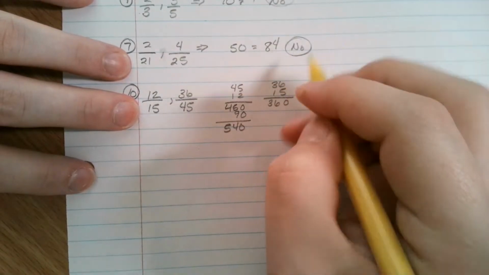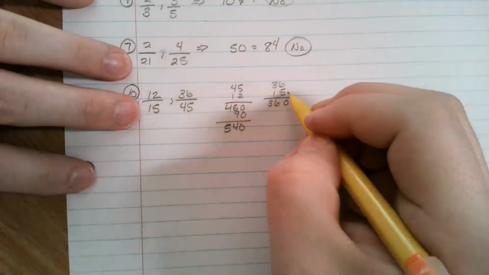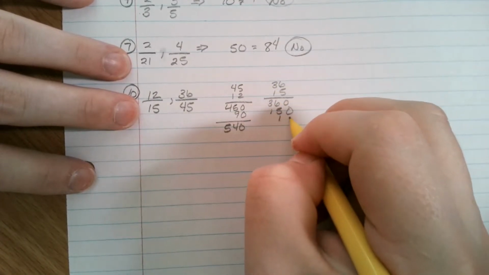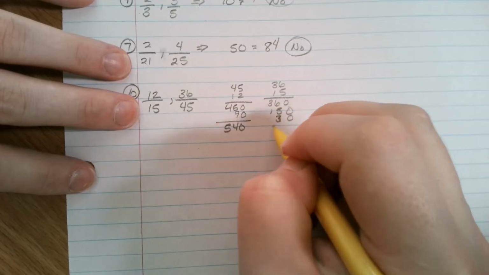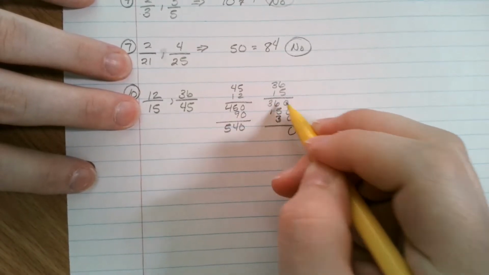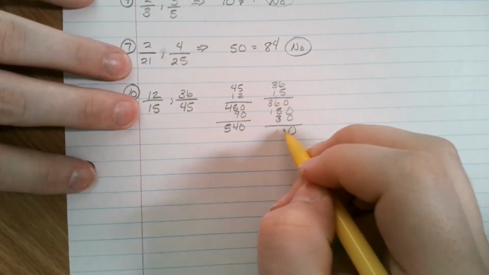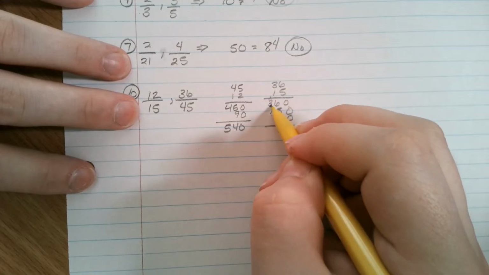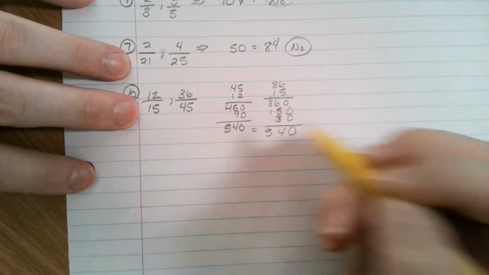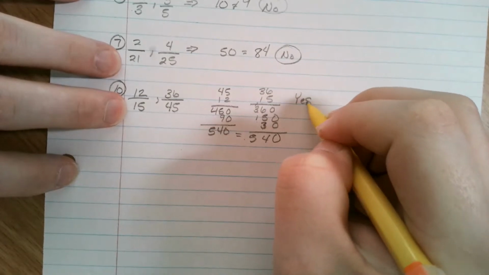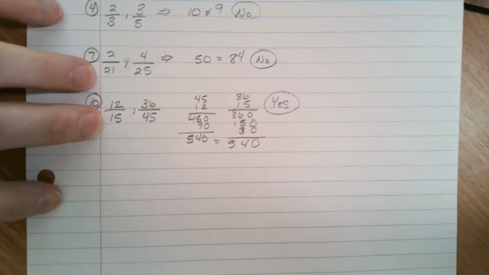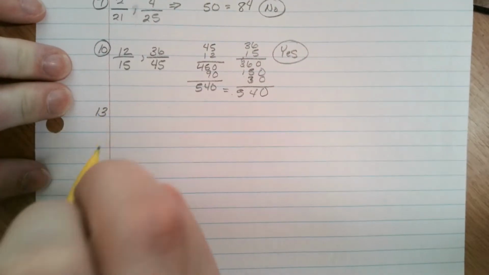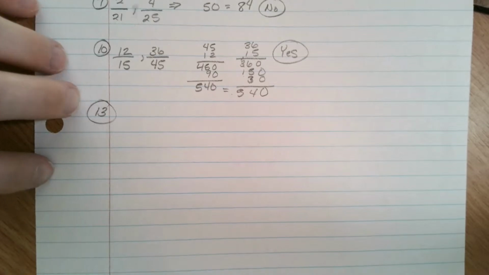is 360 plus 150 plus 8, plus 30. 6 plus 5 plus 3 is 14. Carry the 1. 1, 2, 3, 4, 5. As they are both 540, yes, they are equivalent. Number 13 is a word problem, so one moment.